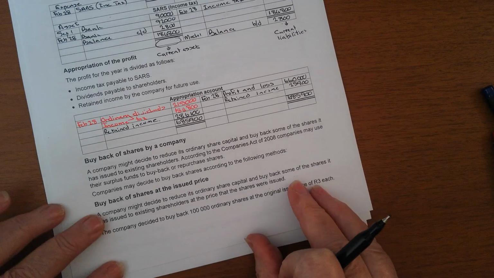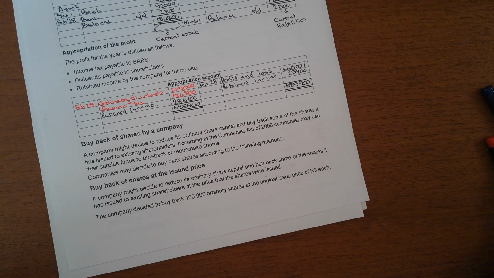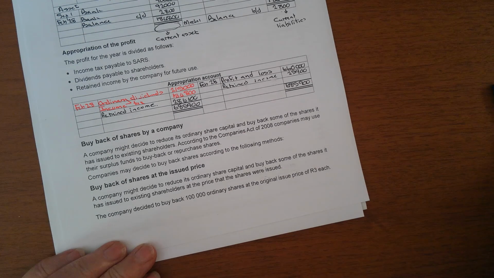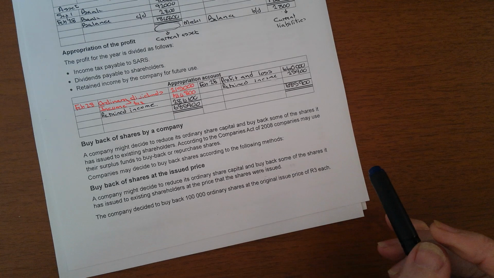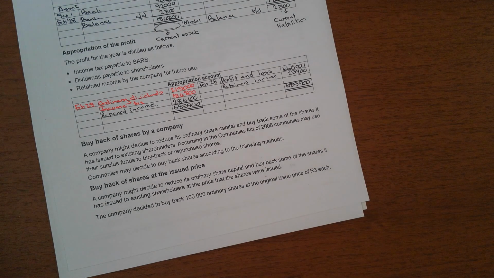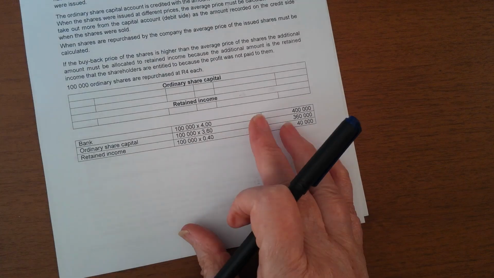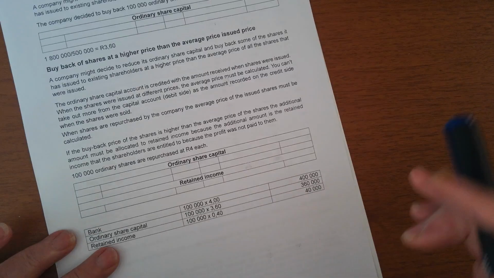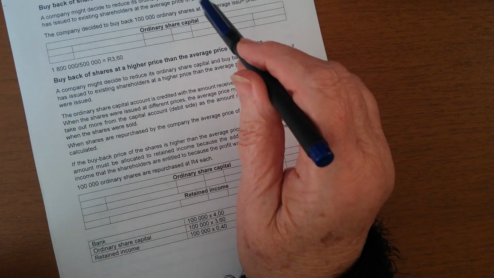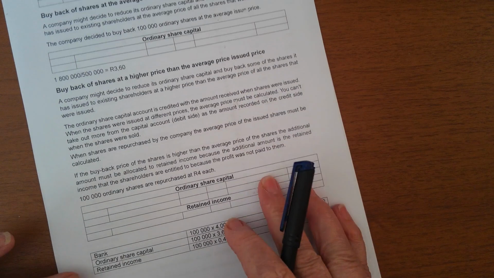Okay, we will pay a little bit more attention to buyback of shares, because this is a part where quite often you don't know how to do the calculation. So if they decide to buy back shares, it means that they're going to reduce their share capital, and they can either do it by just buying it at the price that the people paid, or they can do it at the average price, or they can do it at a higher price.